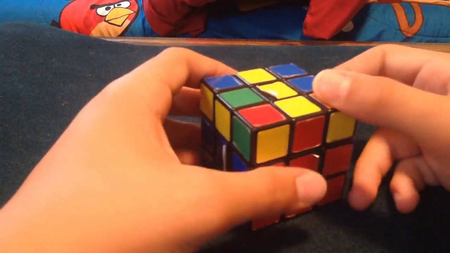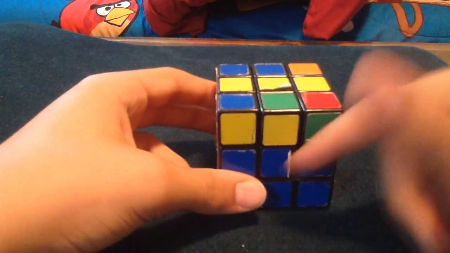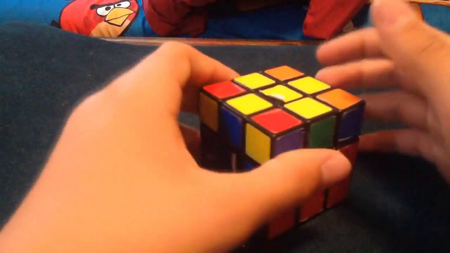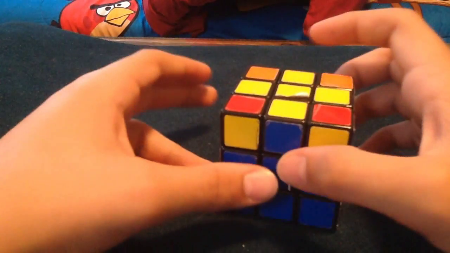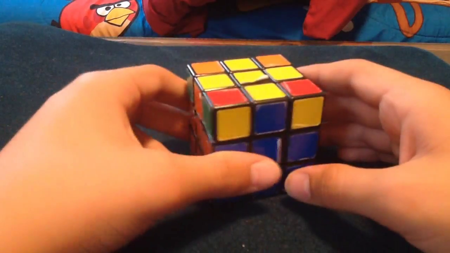So now it brings us to our next step, which is the line. Whatever side we're facing, you're going to want to have the line horizontal and do that algorithm again. And there we go. So just keep doing that algorithm, making sure the edges are positioned correctly, and you will get to the yellow cross.